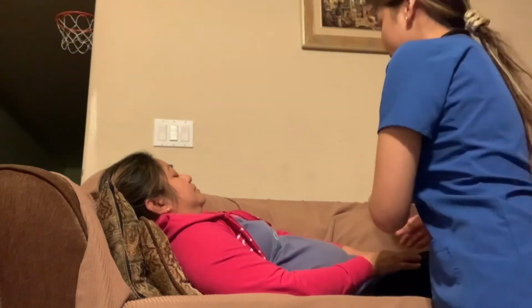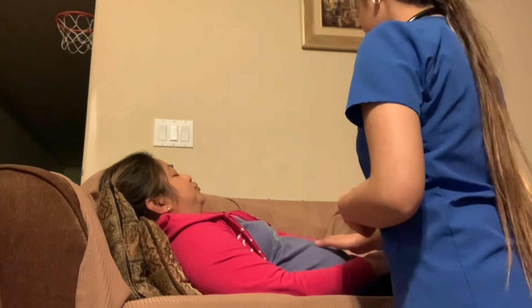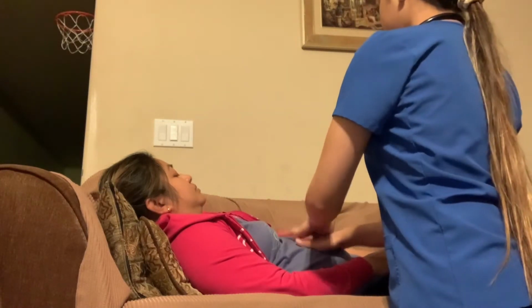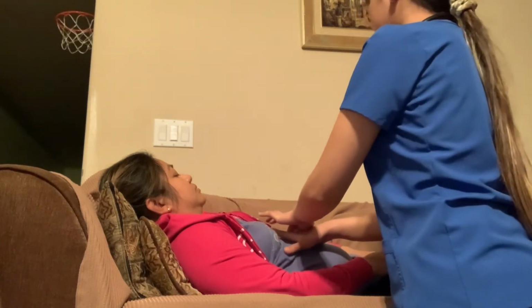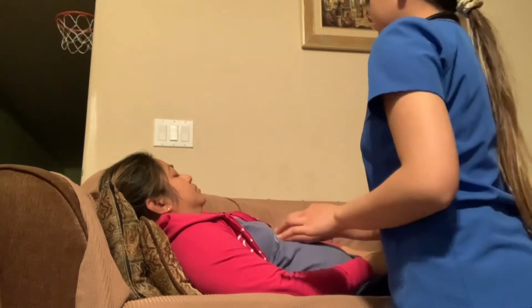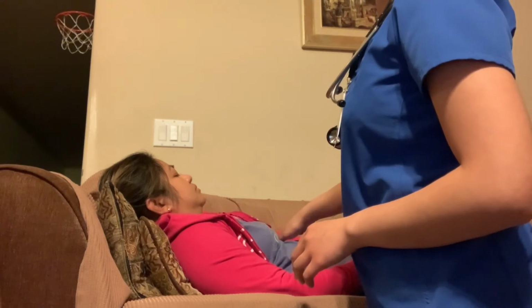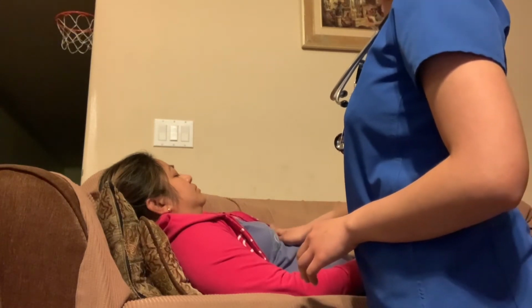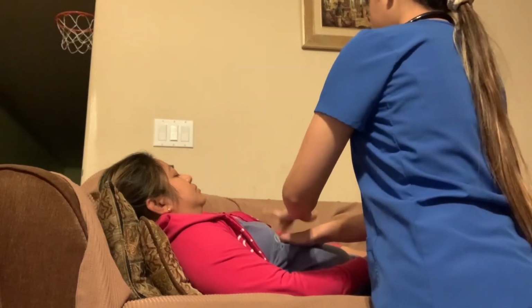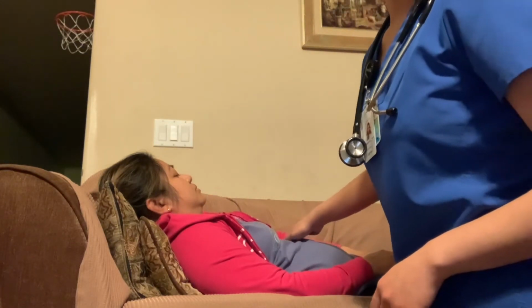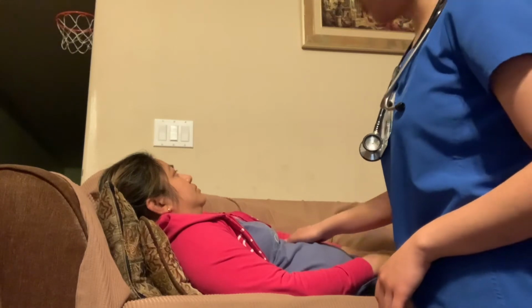Okay. So now I'm going to percuss for the liver sounds. I'm going to start from right above her belly button, making my way upwards. And I'm just going to keep doing this until the tympanic sounds change to dull sounds. Okay, so it's going to be right around here. So now I'm going to start from around the 11th or 12th intercostal space and make my way down. Okay, so it's going to be right around this area. And I'm just going to mark the liver span. It's about 4 to 7 centimeters.